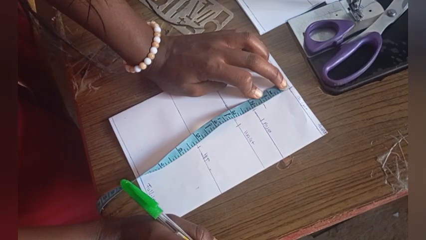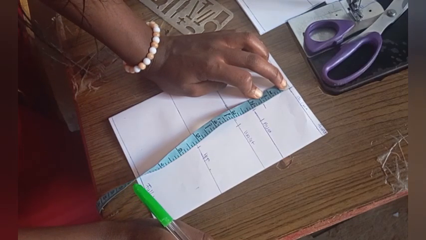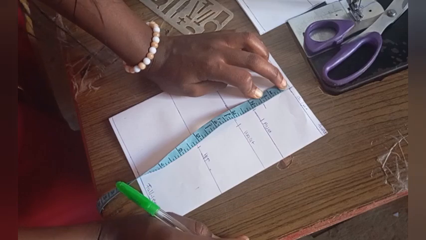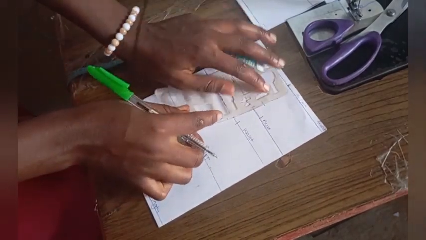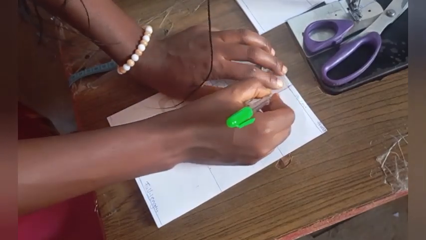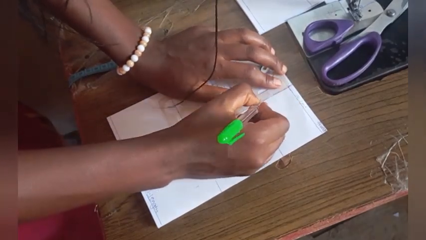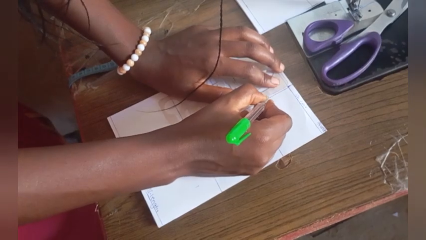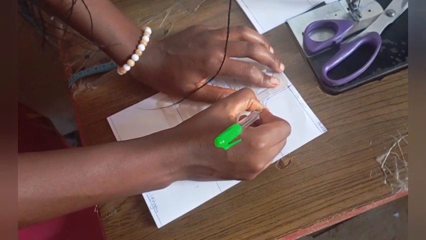Like if you are 32, you can use 8, but if you are like 35, 36, you should use 9. So let me just use 8. As I said, I'm using my free hand to do this. So this is going to serve as my shoulder line. I'm going to go up by some inches, then I'm going to slant it, just as you can see.